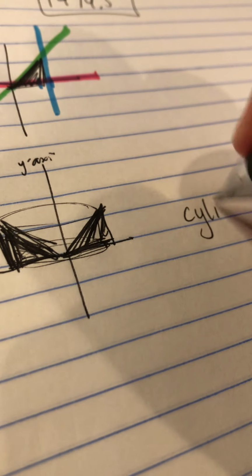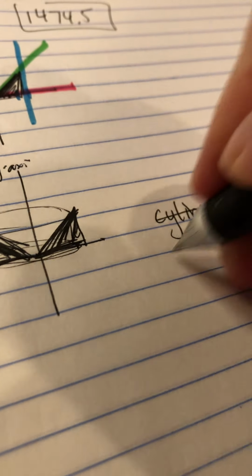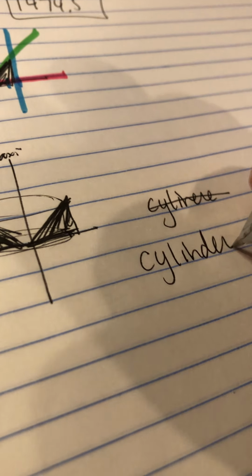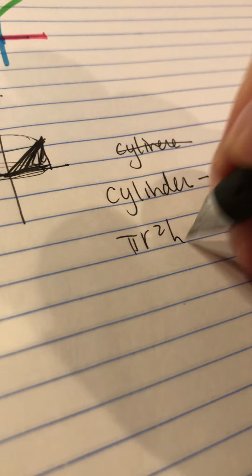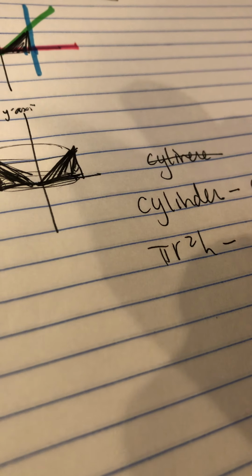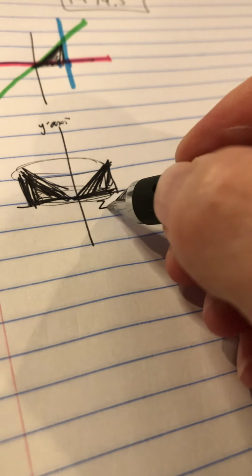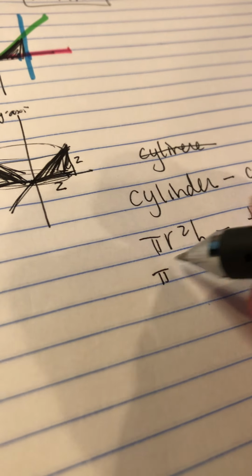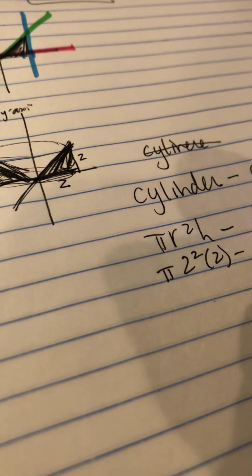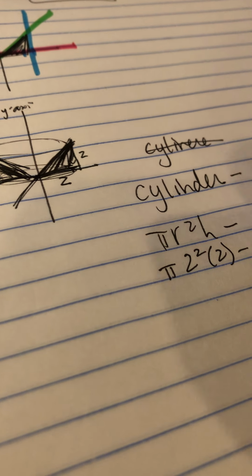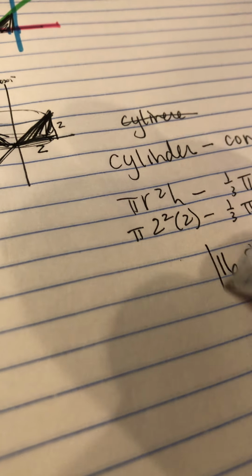So it says find the volume. Well, technically what I have here is a cylinder, and I'm going to take away a cone. Okay, so I've got pi r squared height, then I'm going to take away this cone figure here. And so that's 1/3 pi r squared times height. Because it says that this is 2, I know that that's my radius. And because it's y equals x, that's also 2. So I've got pi 2 squared times 2 minus 1/3 pi 2 squared times 2. And so I got 16.8.